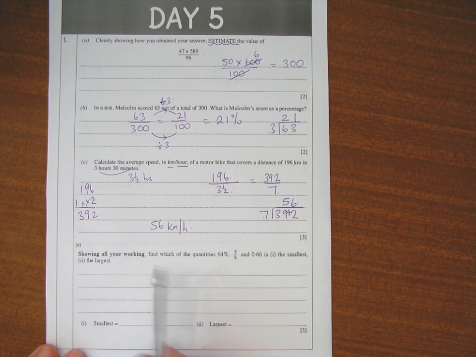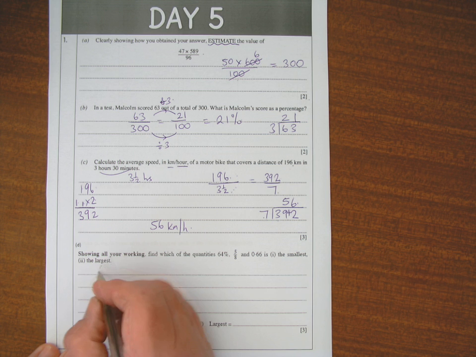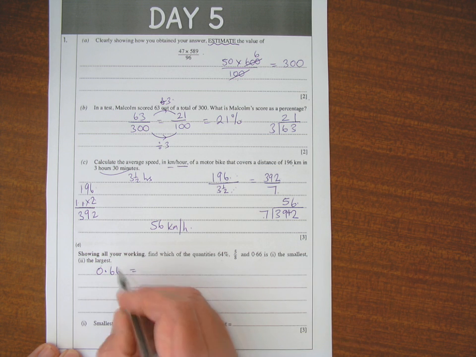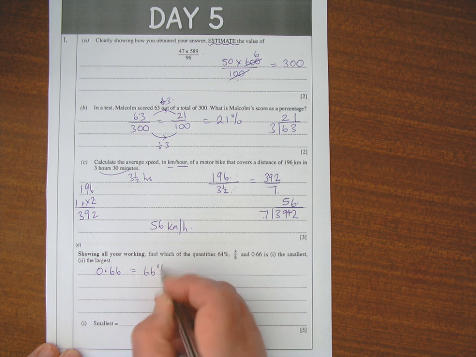Okay, we got 3 quantities, a percentage, a fraction, and a decimal, and I've got to pick out smallest and largest. So to be able to do this, we need to write them all in the same type of number, so I'll change them all to percentages. So the easiest one to change is the 0.66. So to change the decimal to percentage, move the point 2 places over, that gives me 66%.